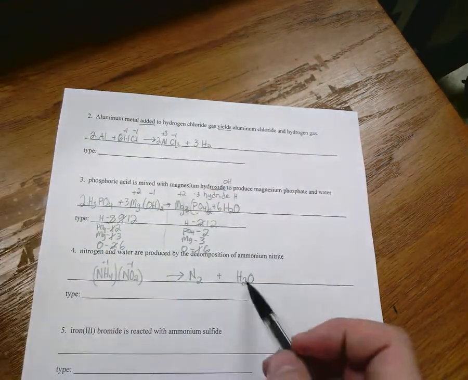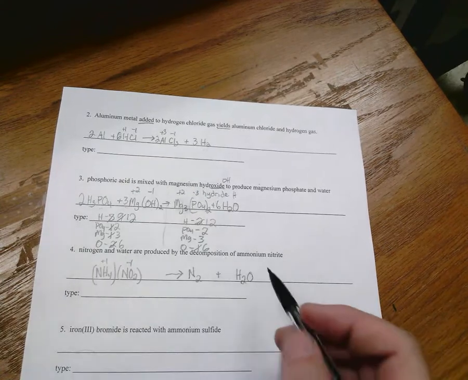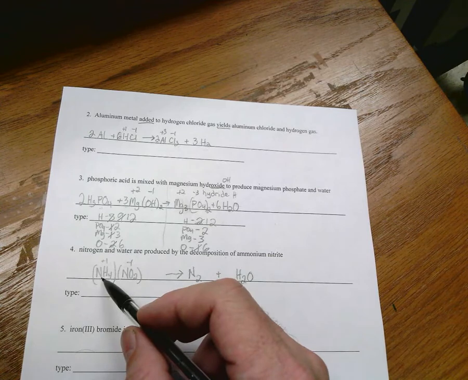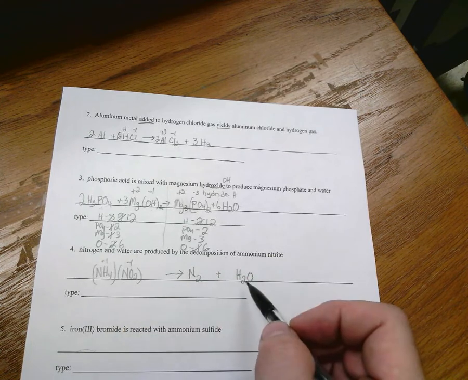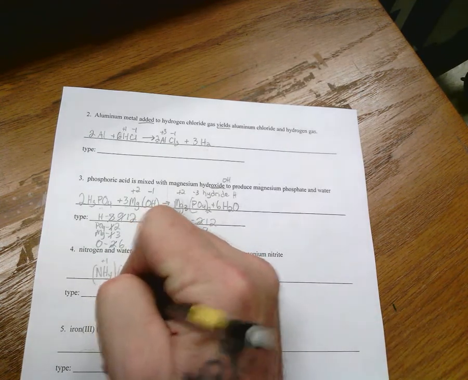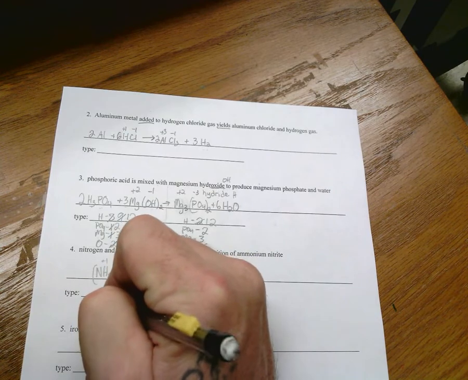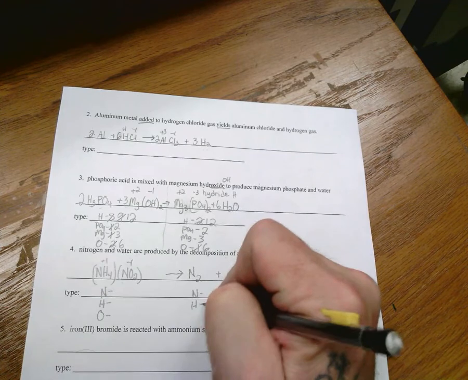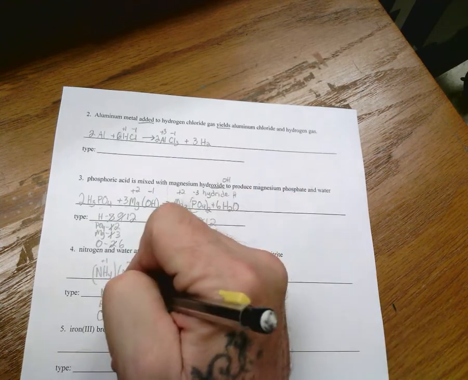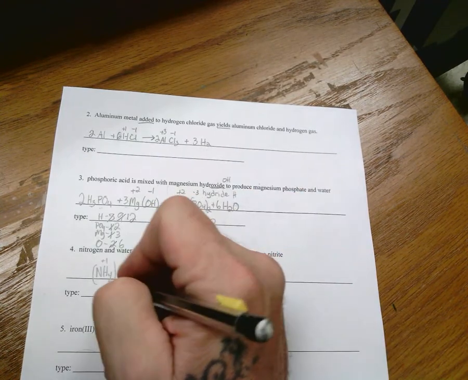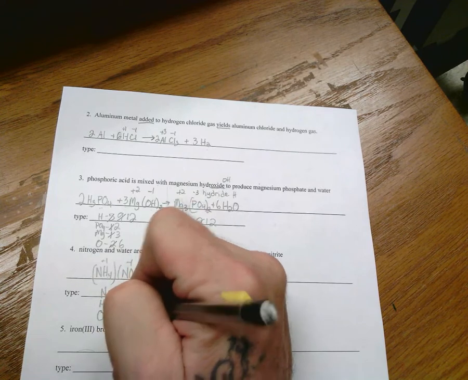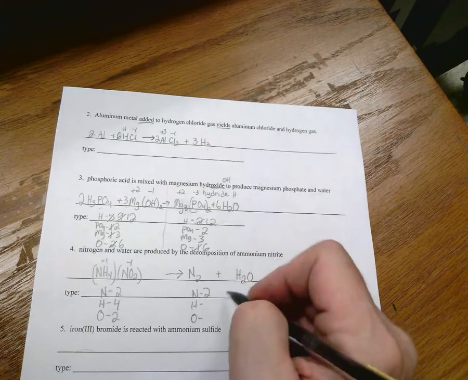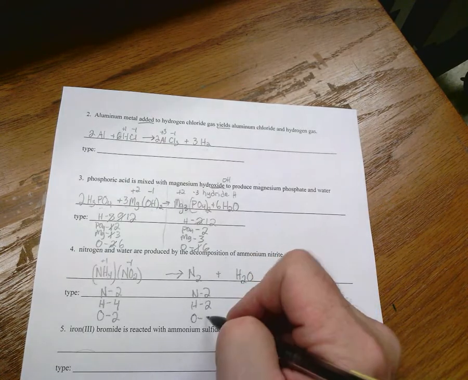Water is already crisscrossed. Okay, so away we go. Now I don't have any NH4 groups or NO2 groups on this side. What I have is nitrogens and hydrogens and oxygens. And I have 2 nitrogens, 4 hydrogens, and 2 oxygens. And I have 2 nitrogens, 2 hydrogens, and 1 oxygen.